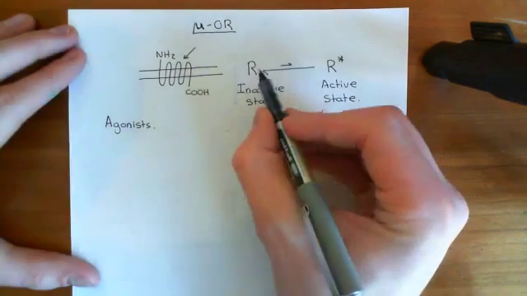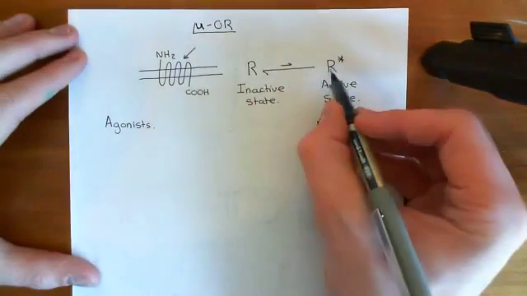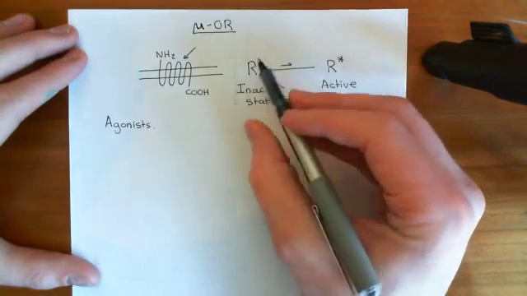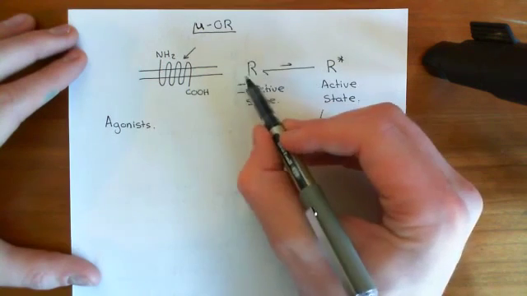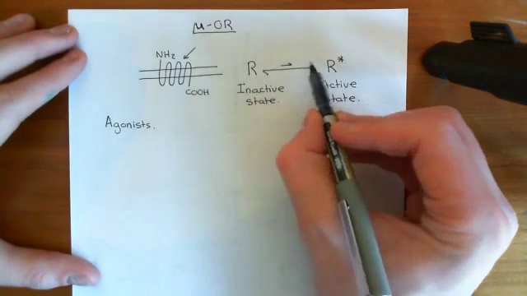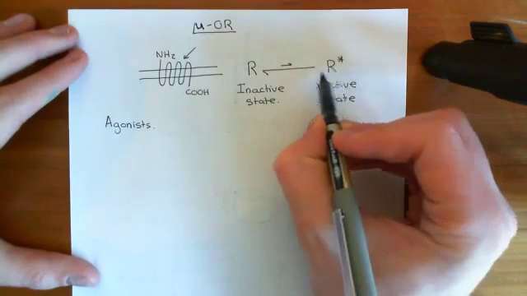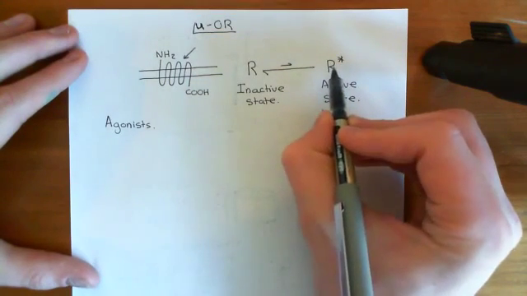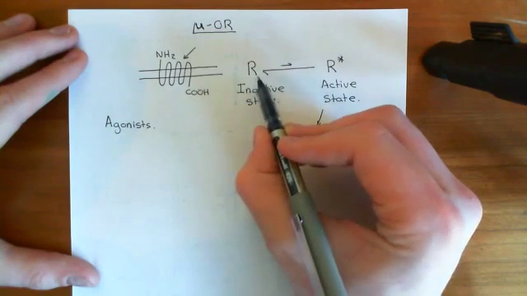So we've got receptors always going between the inactive state and the active state. Now, at the moment, the forward reaction is very slow. The chance that a receptor will go from the inactive state to the active state is quite low, and the backwards reaction is very fast. The chance that an active state receptor will go to the inactive state is very high.